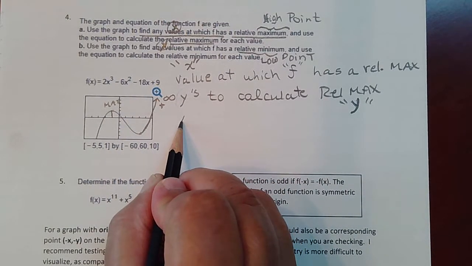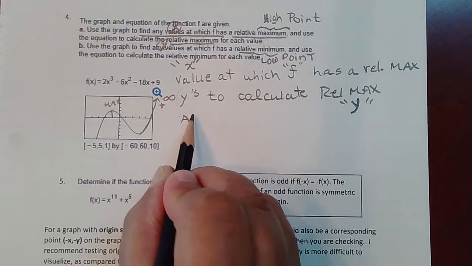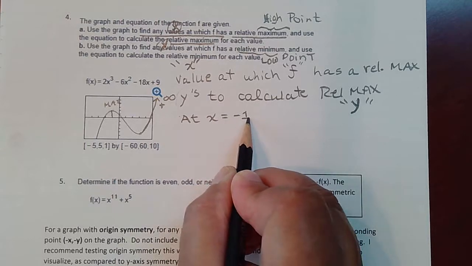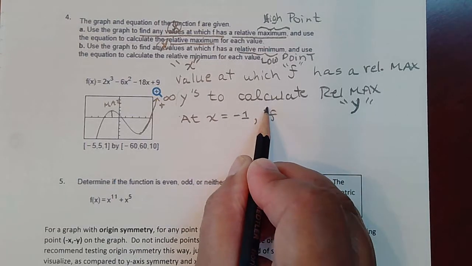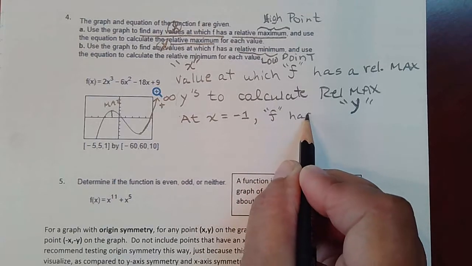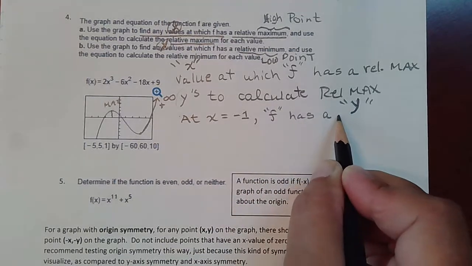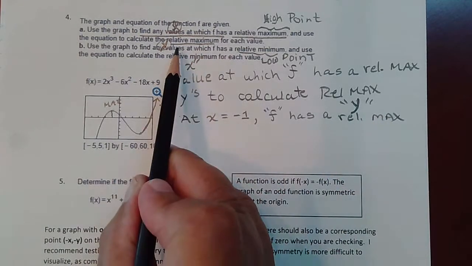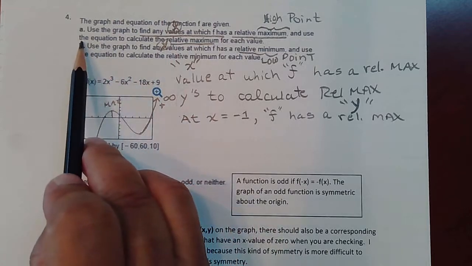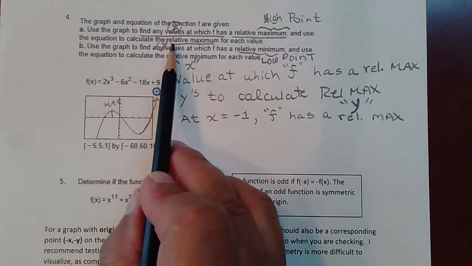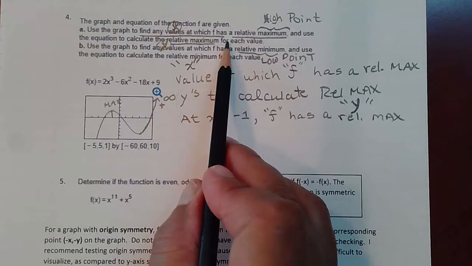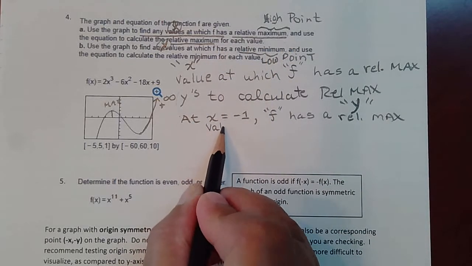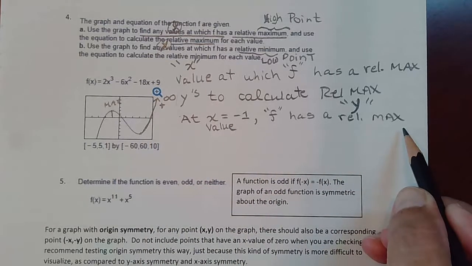So at x equal to -1, the function f has a relative max. So you're answering the front part of that question, and then use the equation to calculate the relative max for that value. So at the x value called -1, the function does have a relative max.